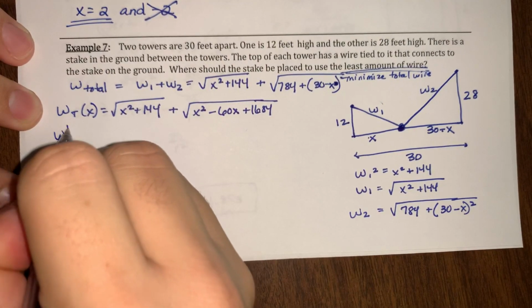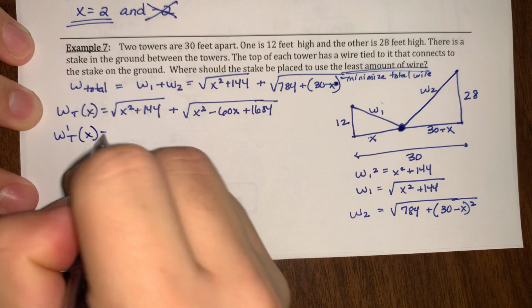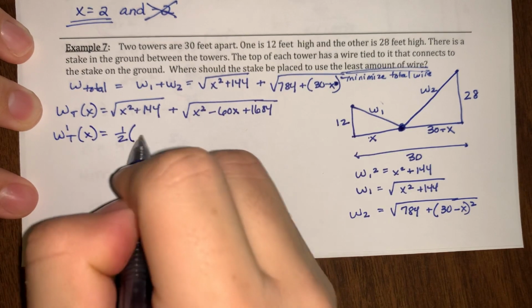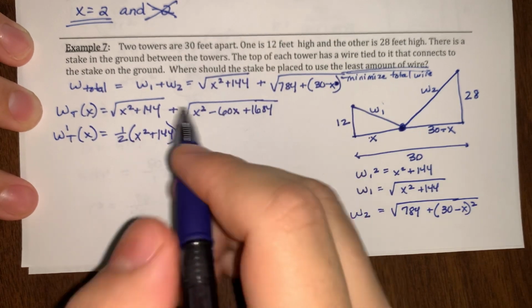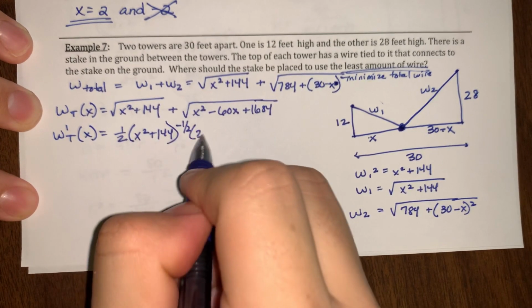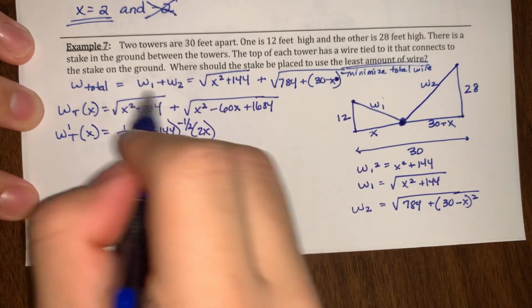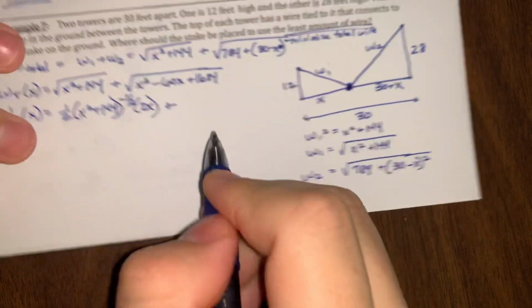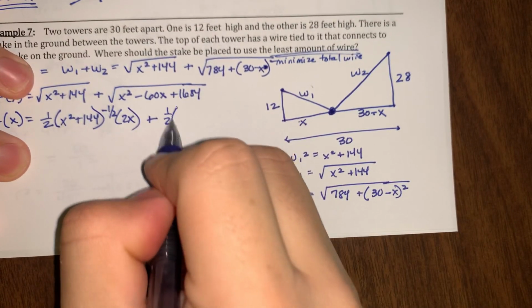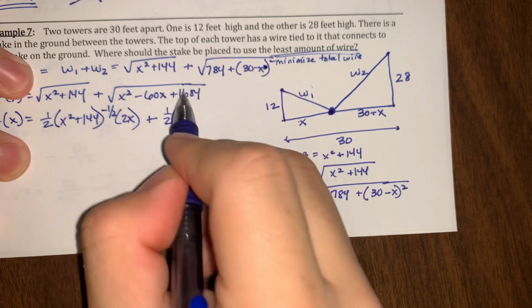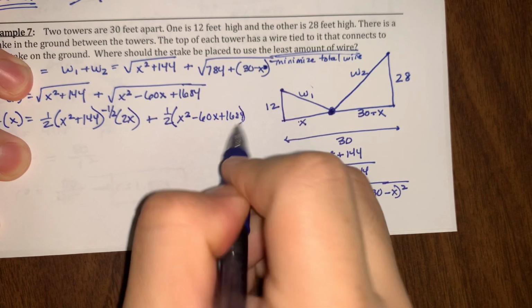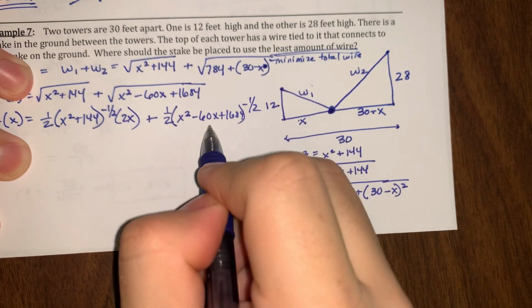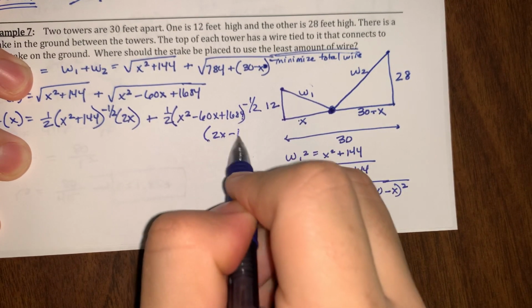So the derivative of the total wire is equal to 1/2 times parentheses x squared plus 144 to the negative 1/2 power times the derivative of the inside, which is 2x. So that was just this part. Plus, let's see, 1/2 times all of this on the inside, x squared minus 60x plus 1684 to the negative 1/2, and then all of that times 2x minus 60.